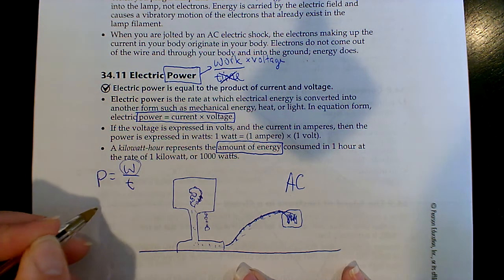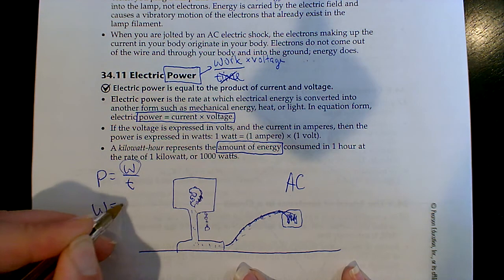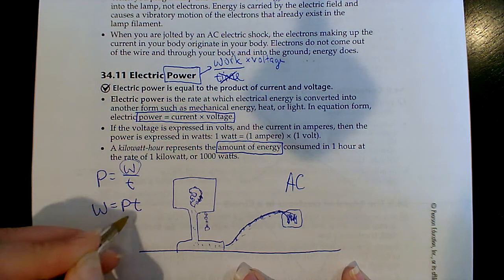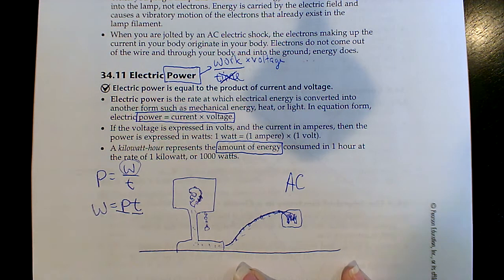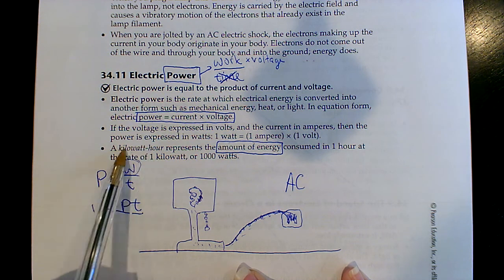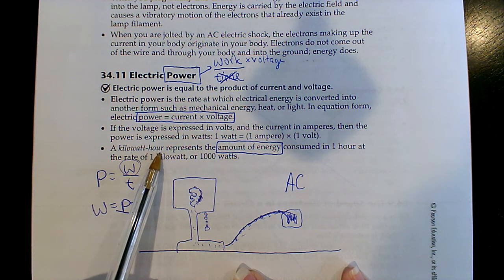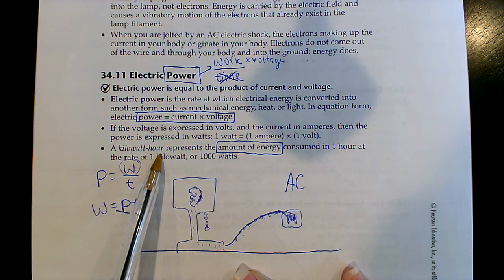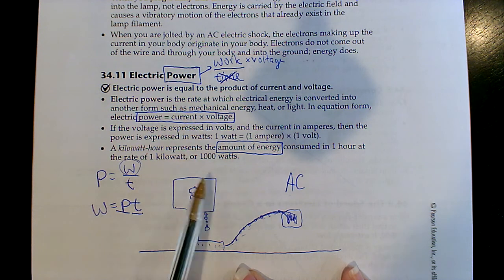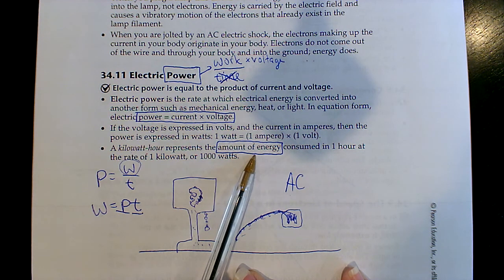If I rearrange this equation to work equals, it'll be power times time. So then we'd have watts, and we can put time into hours if we want. It's a really weird unit, but basically it's saying how much energy this is going to consume. The lower kilowatt hour appliance you have, the better for your electric bill.